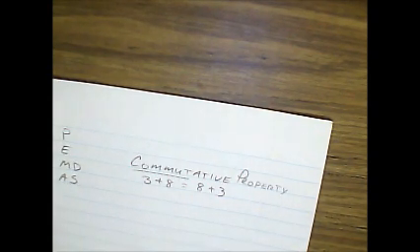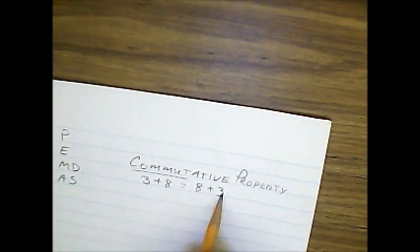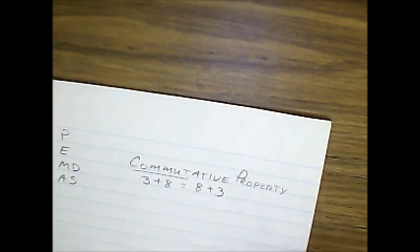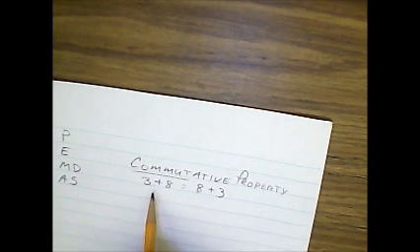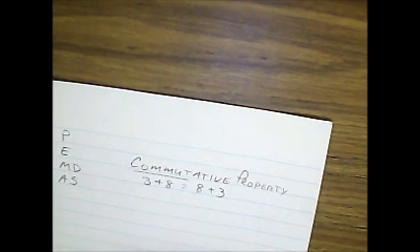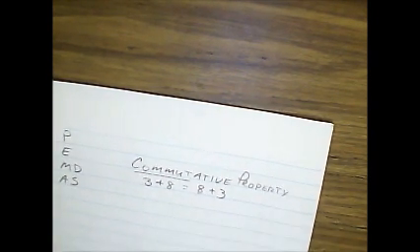There is no commutative property with division and subtraction. Don't even think there is. If I switch these around, I get the same thing because isn't 8 plus 3 11? And 3 plus 8 is 11? 11 is 11.